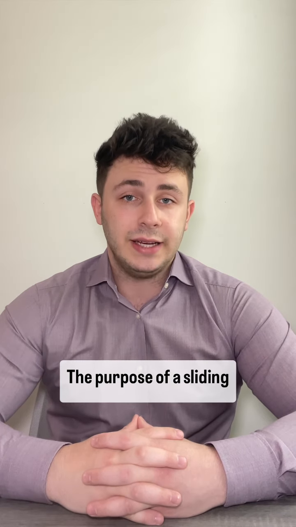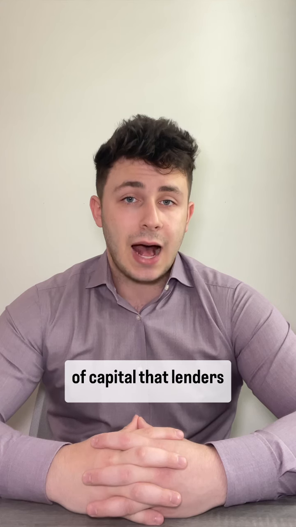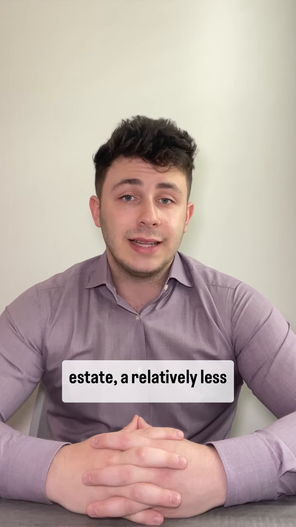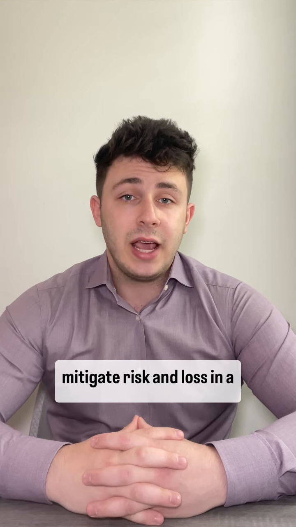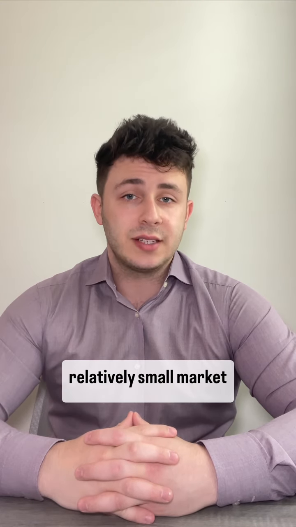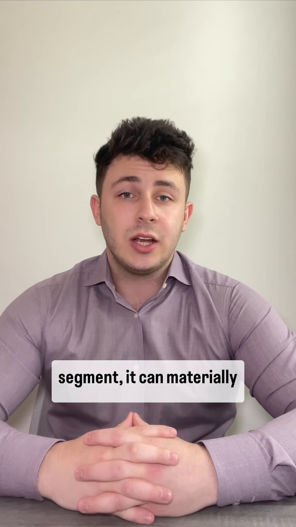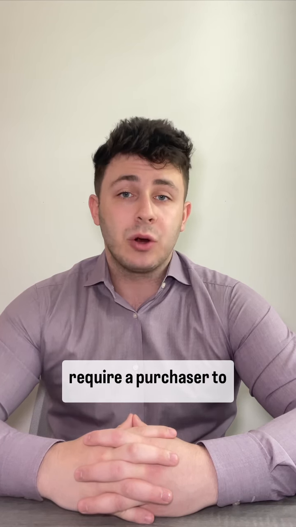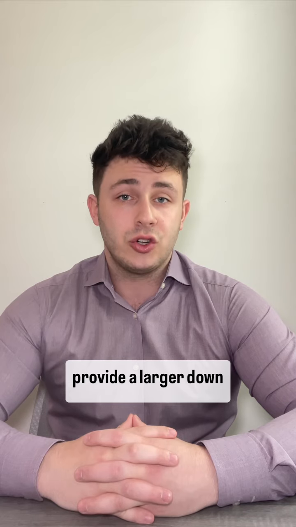The purpose of a sliding scale is to limit the amount of capital that lenders provide on higher valued real estate, a relatively less marketable segment, to mitigate risk and loss in a market downturn. Although this affects a relatively small market segment, it can materially impact the equity an existing homeowner can access and require a purchaser to provide a larger down payment.